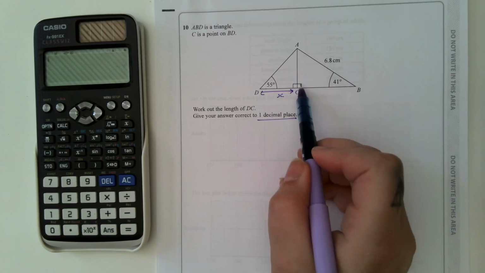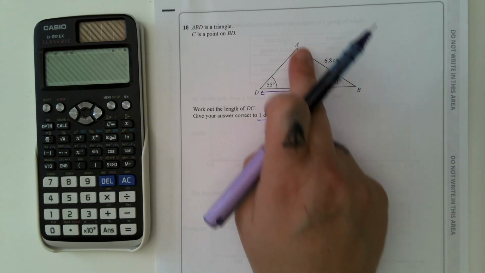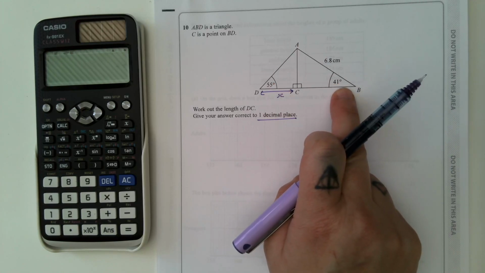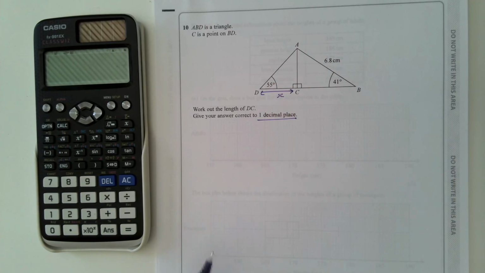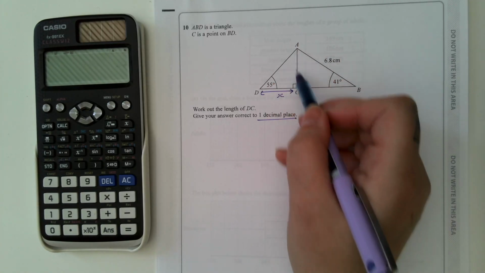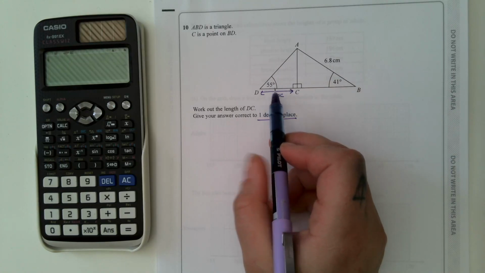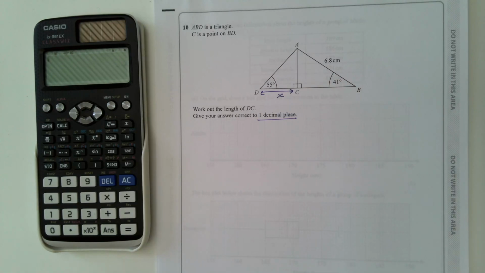Okay, so what we can see here is 2 separate right angle triangles. We've got this right angle triangle ABC with an angle of 41 degrees labelled and a hypotenuse of 6.8 centimetres. And then we've also got ACD, which has an angle of 55 degrees labelled and the length, the base X that we're trying to find.